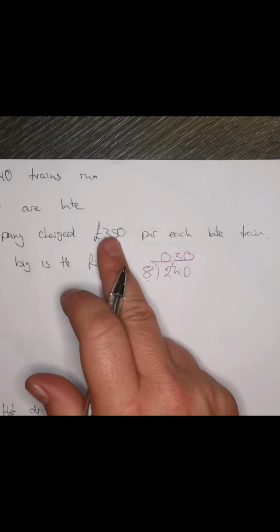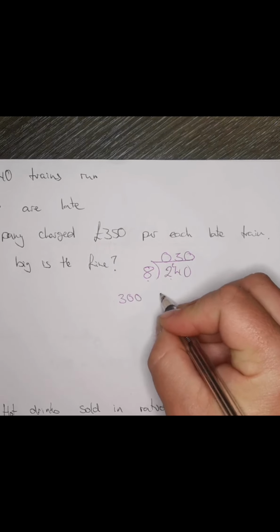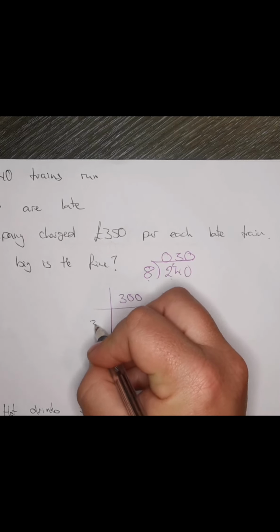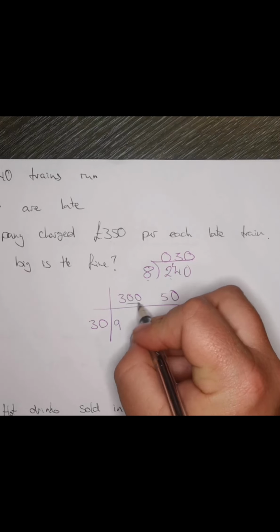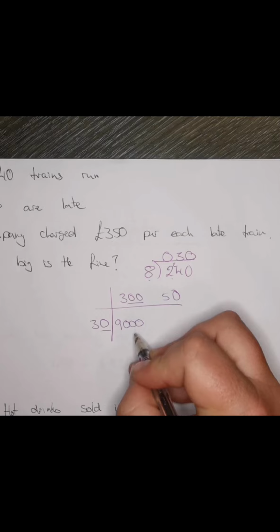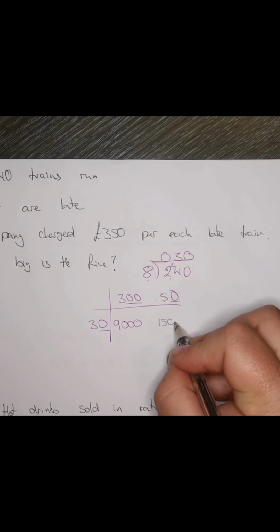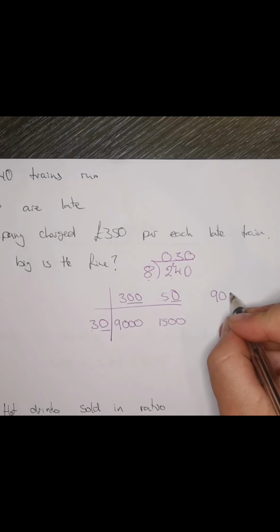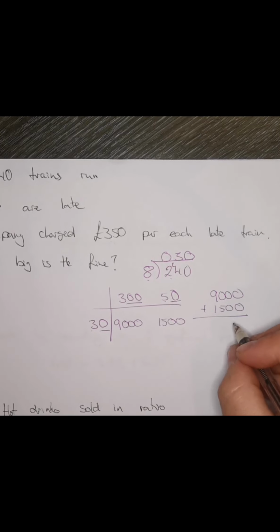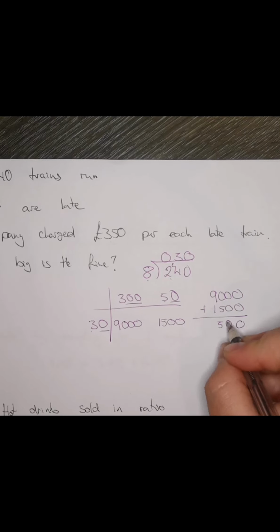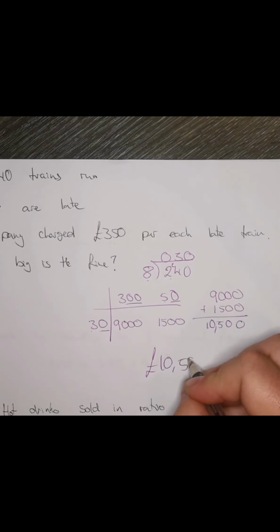30 trains that are late at 350 quid a piece. So I think that is 350 times 30. 3 times 3 is 9. Bang my zeros on, I've got 3 zeros to go on. 3 times 5 is 15 with 2 zeros to go on this one. So that is 9,000 add 1,500. So 0, 0, 5, 10, £10,500.